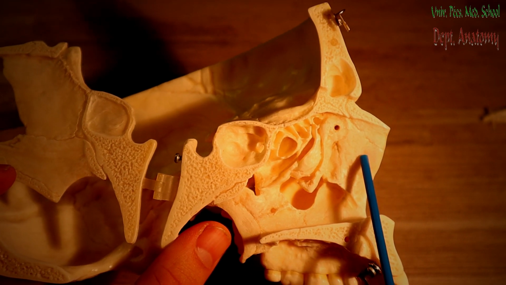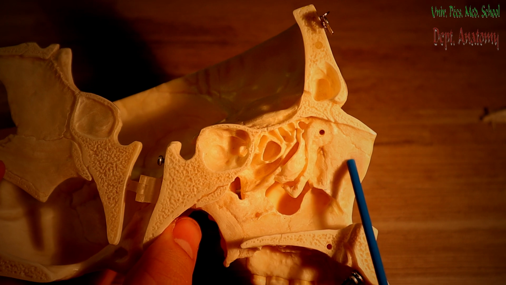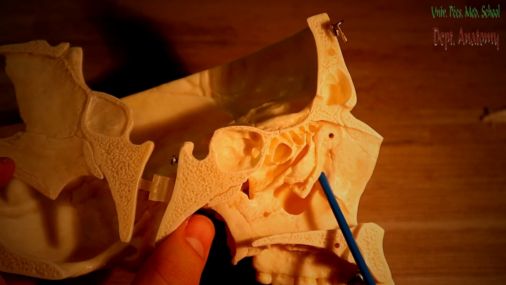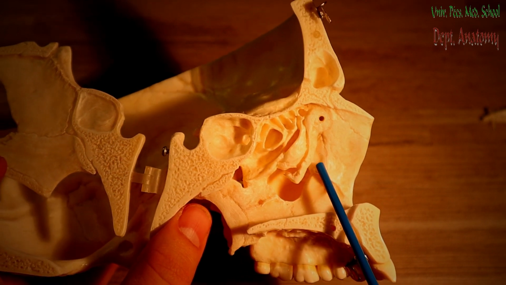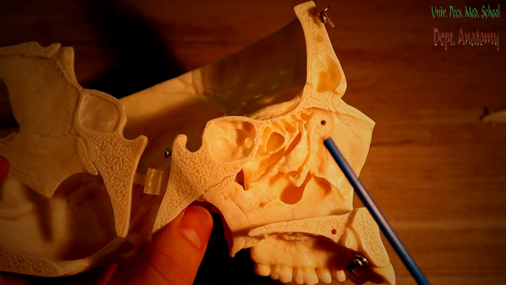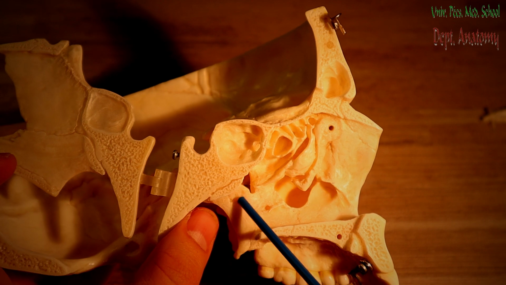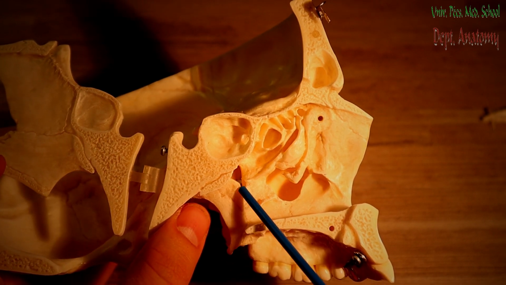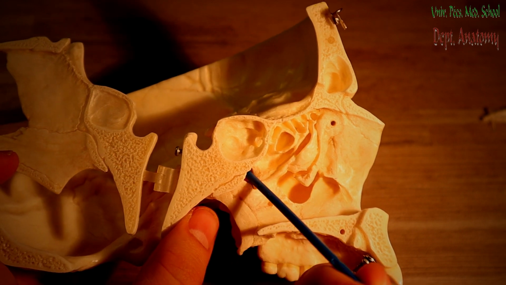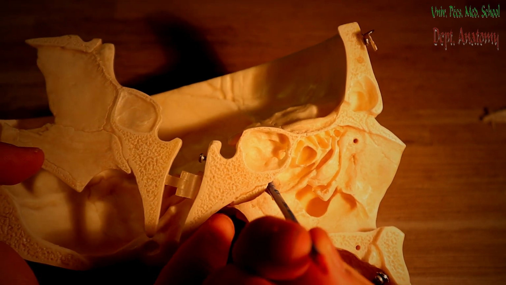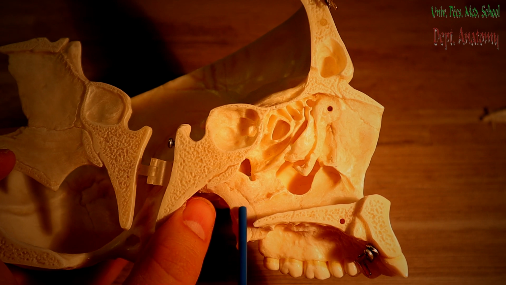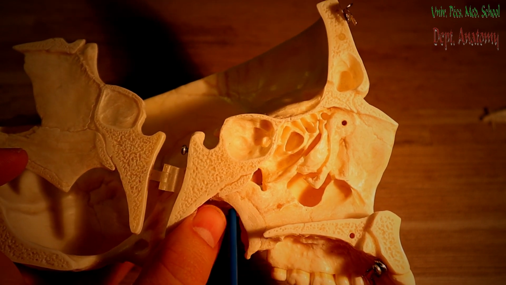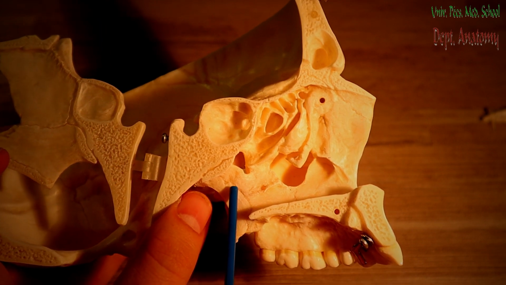Other parts of the lateral wall: the nasal bone, which is partly also one part of the superior wall. Here you can see the frontal process of the maxilla, this one. Part of the lacrimal bone is also visible here. You can see the perpendicular plate of the palatine bone here, with the sphenopalatine foramen, and this is the medial plate of the pterygoid process of the sphenoidal bone here.